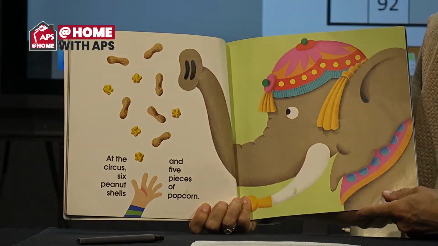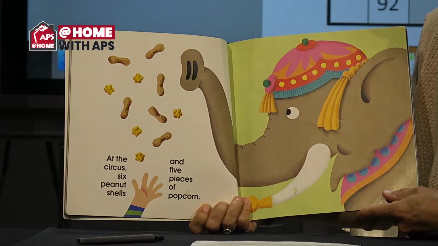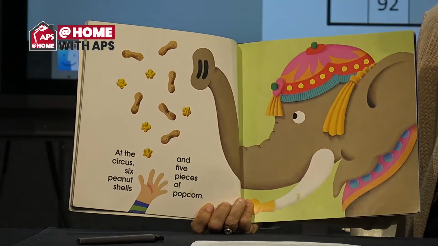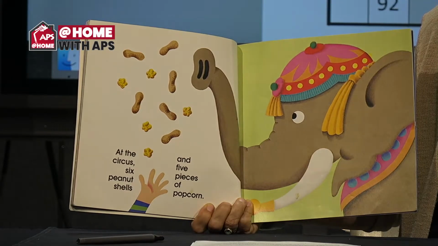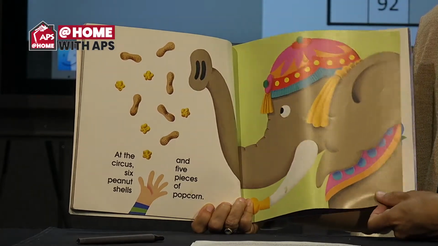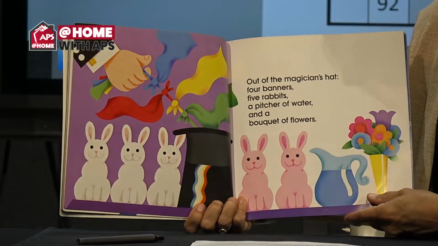At the circus, 6 peanut shells and 5 pieces of popcorn. Does that make 11? 6, 7, 8, 9, 10, 11. It does. Do you think that each of these is about a way to make 11? There might be a lot of different ways, don't you think?